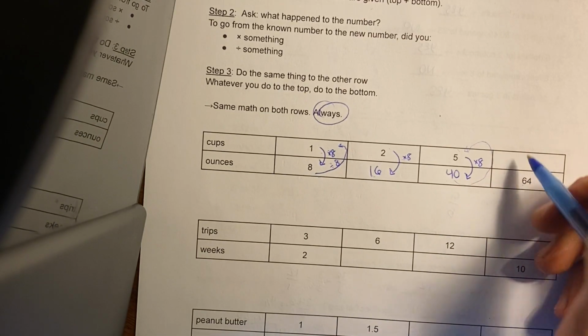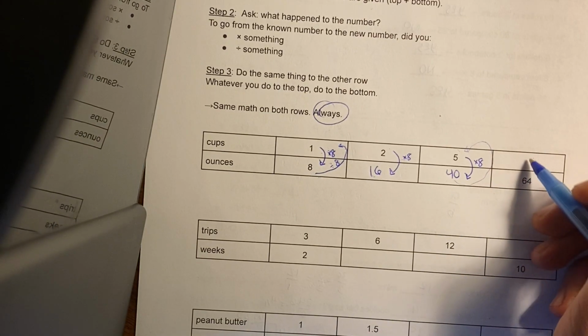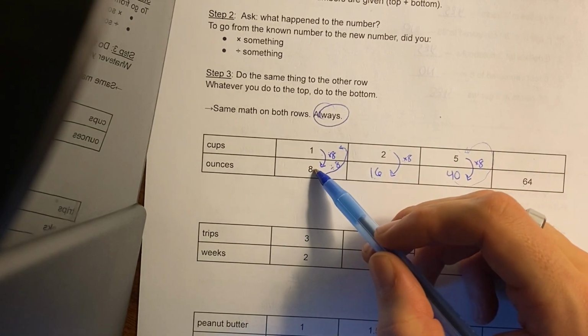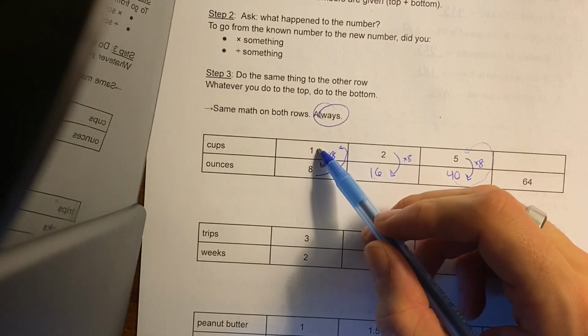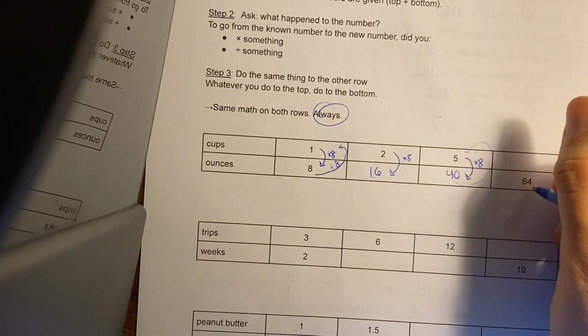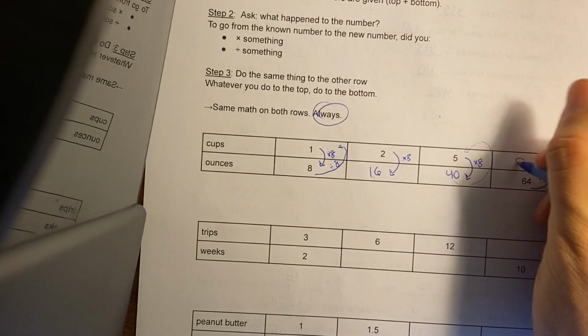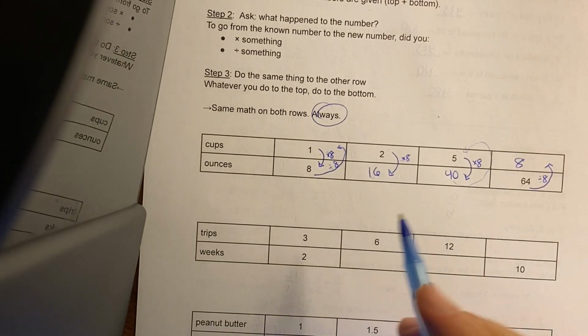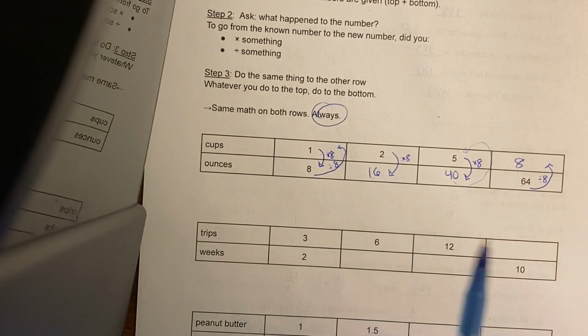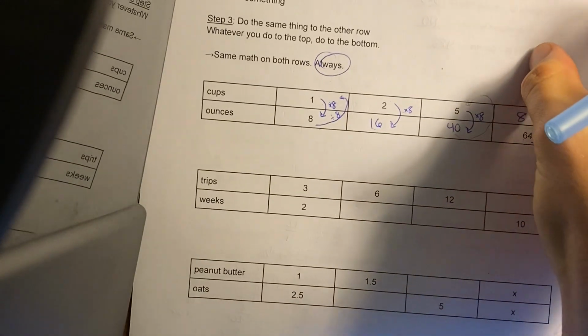Because look, right here, I can't do it, what is the number? We don't know. We need to find that. But look here, when I went this way, I said 8 divided by 8, and that got the number. So let's try that. 64 divided by 8 equals what? That equals 8. So then our numbers we have are 16, 40, and 8. Amazing. Let's do these next ones.